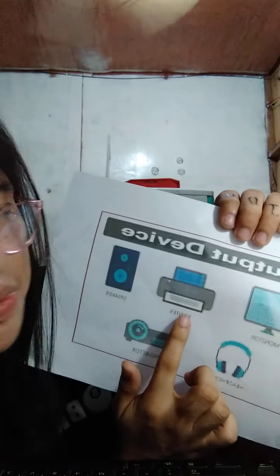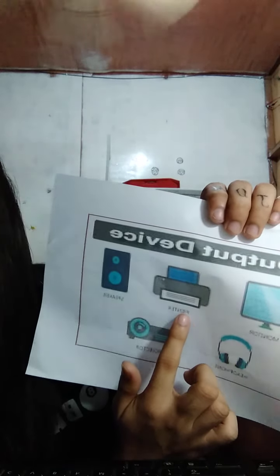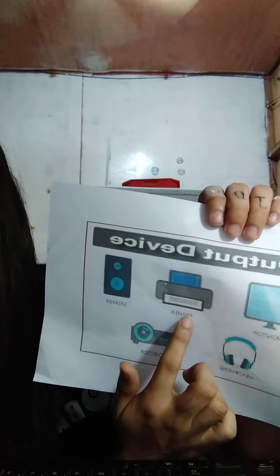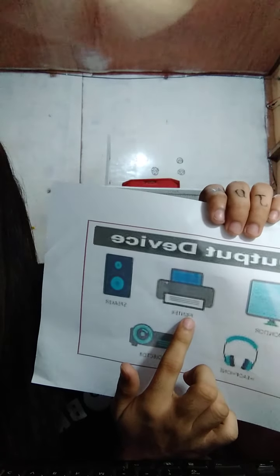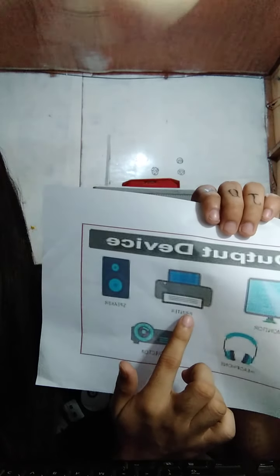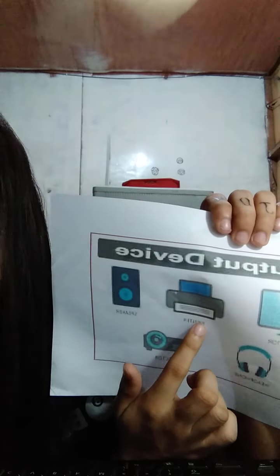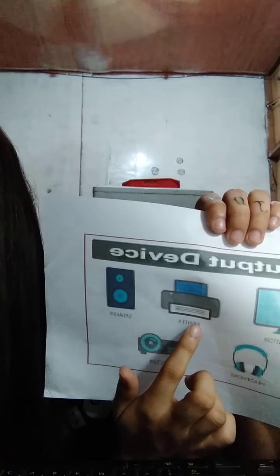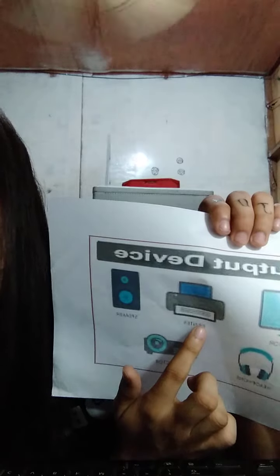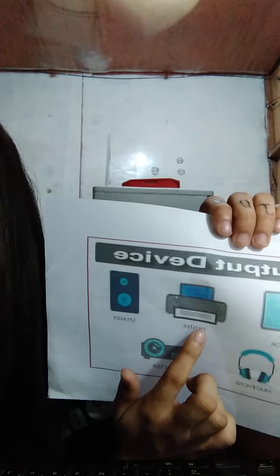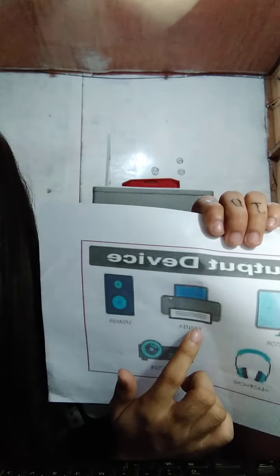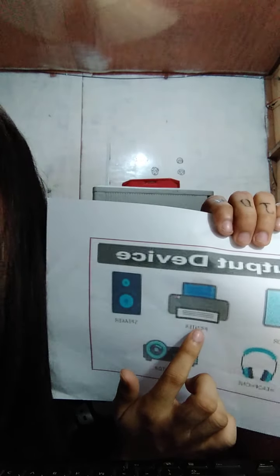And the next is the printer. A printer is basically an output device, which prints a hard copy of the electronic data that is stored in the computer or any other devices. The electronic data may include documents, text, images, or even a combination of all three. Particularly, printers are available for printing particular data types.